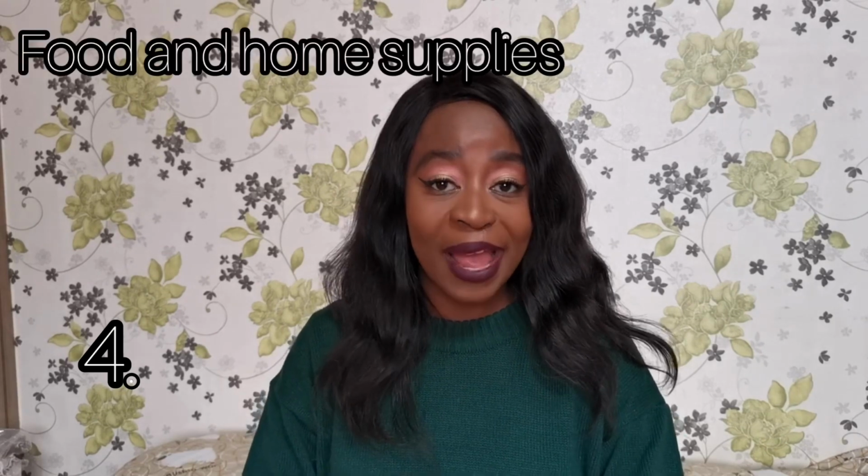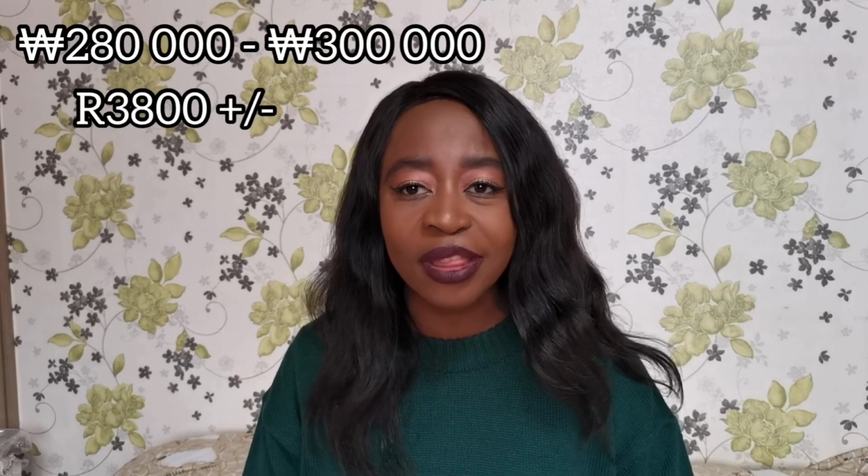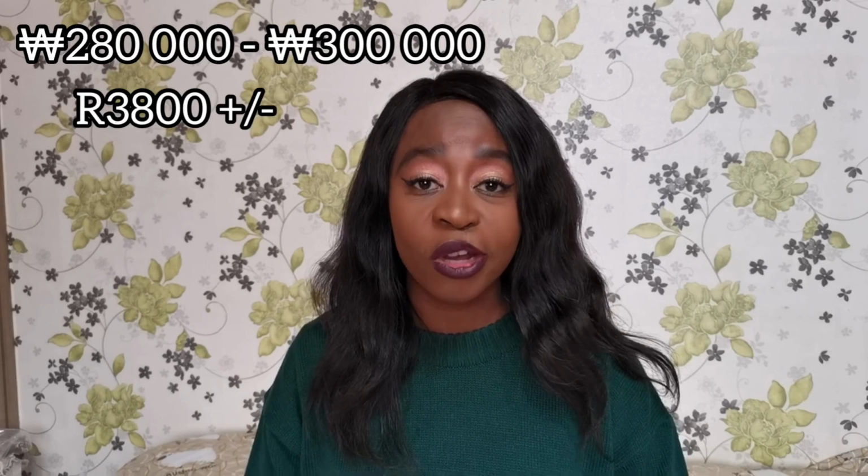Number 4, food and home supplies. When you first arrive at your apartment, you are most likely going to get an empty apartment. So you might need to buy food, home supplies like toilet paper, things to clean your house with, beddings and linen and things like that. I spent about 280 to 300,000 Korean won when I first got here. I bought plates as well and cutlery and things like that.